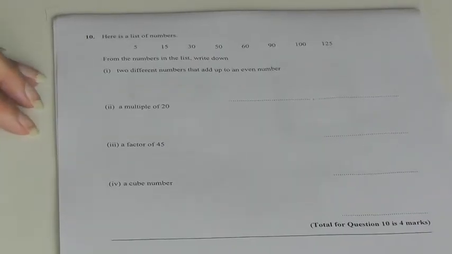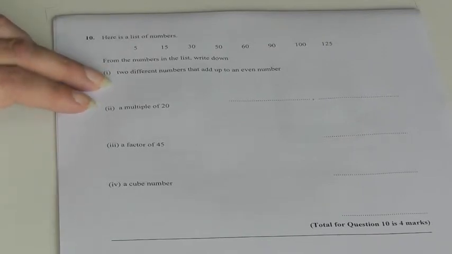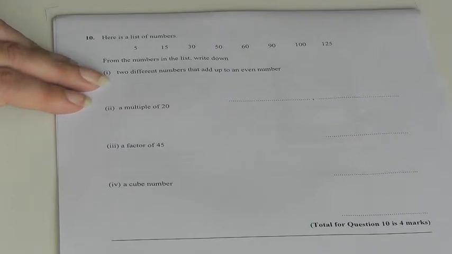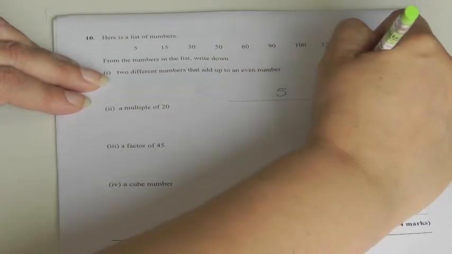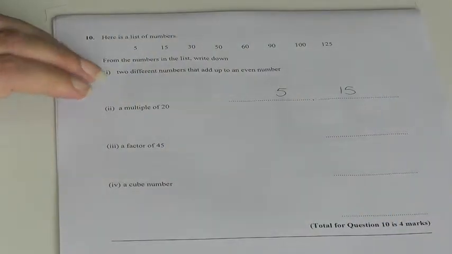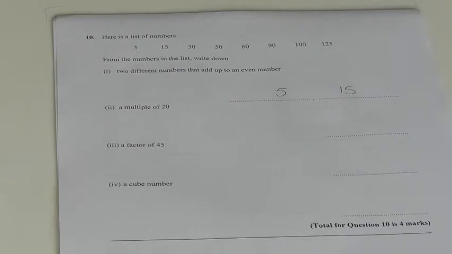Question 10 is all about numbers. It starts off asking for two different numbers that add up to an even number. Remember, even numbers end in either 2, 4, 6, 8 or 0. There were a huge number of choices. The easiest was probably 5 and 15, because 5 plus 15 equals 20. But you could have had 5 and 125, 15 and 125, 30 and 50, 30 and 60, 30 and 90, 30 and 100, 50 and 60, 50 and 90, 50 and 100, 60 and 90, 60 and 100, or 90 and 100. So lots of choices there.